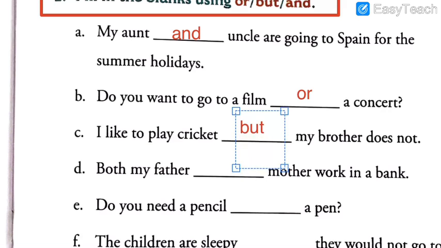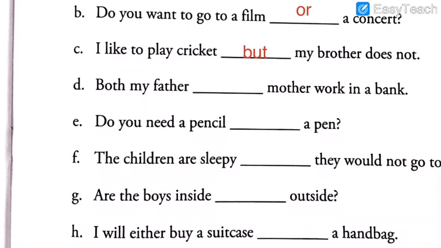I like to play cricket, but my brother does not. Here, both of your ideas do not agree with each other. You like something, your brother likes something else. That is why we have put but. So for each, an example of and, or, and but we have done. One for each. Let us solve the next one.